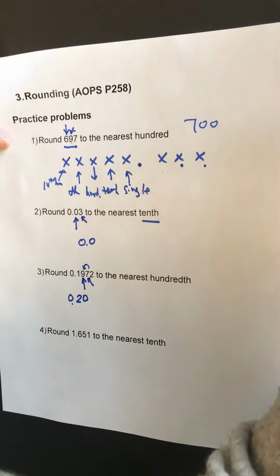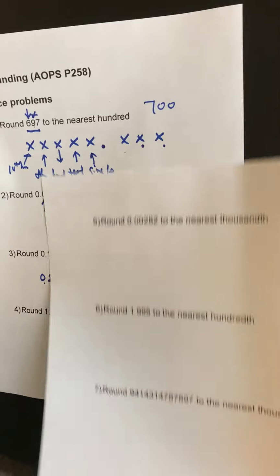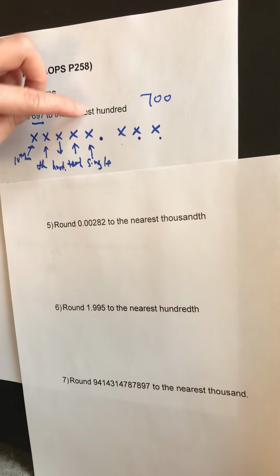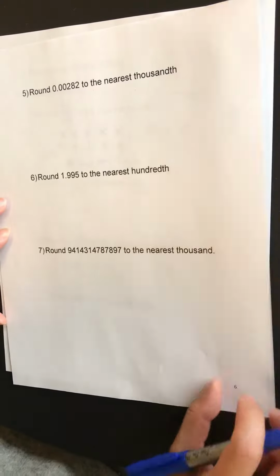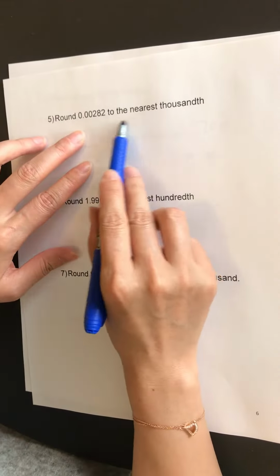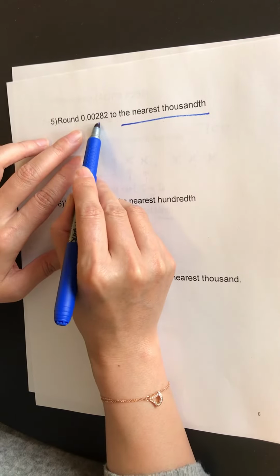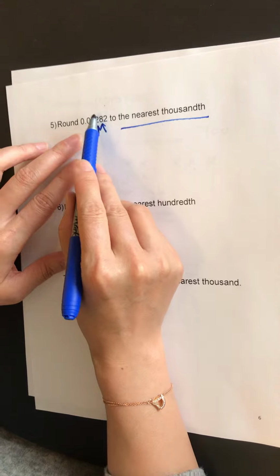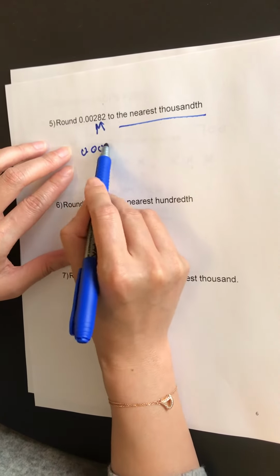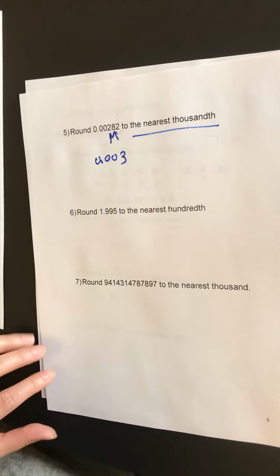So the rest of the numbers are relatively easy. Once you find which is the place that you're trying to round to, look for the number behind it. Nearest thousands is the 2. So you look for the number right behind it, that's an 8. So you got to carry 1 over. So the final answer is 0.03.